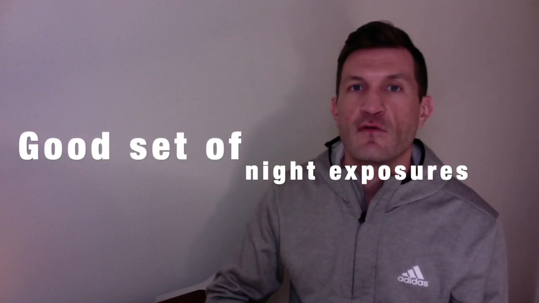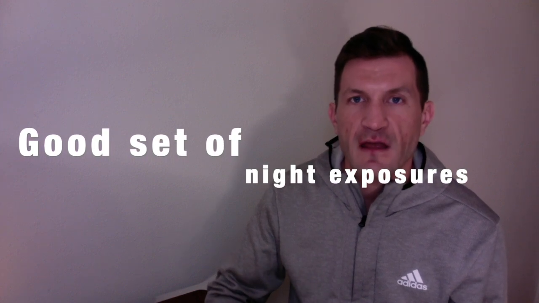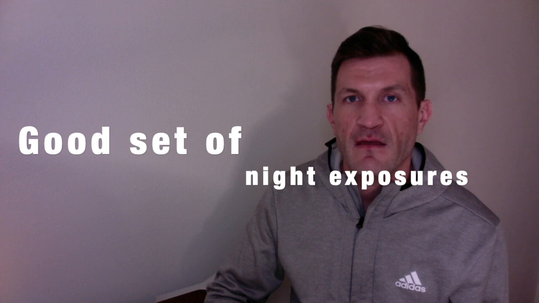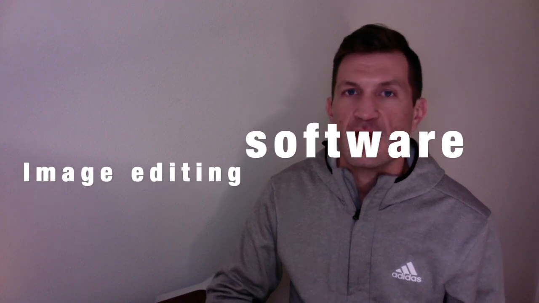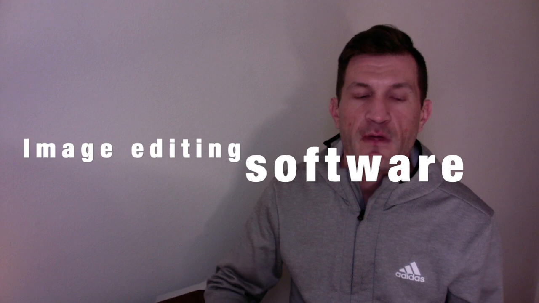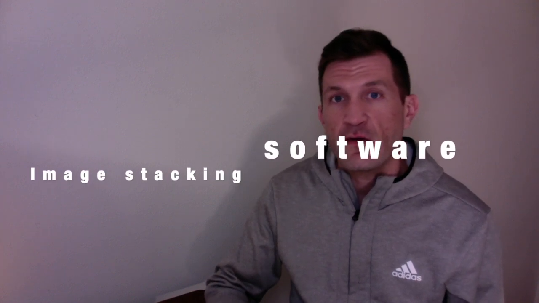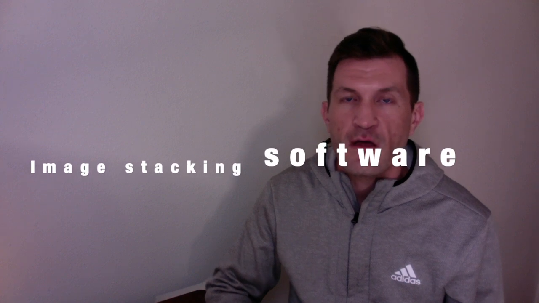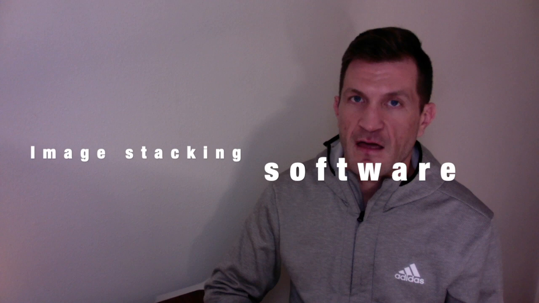Once you've got 20 or 30 images from the same location at night of the night sky, then you're ready to sit down and you're ready to process them to stack. So you'll also need some basic image editing software. Today I'll be using Lightroom and Photoshop. You'll also need stacking software. If you're a PC user, this will be Sequator. If you're a Mac user, you can download Starry Landscape Stacker.